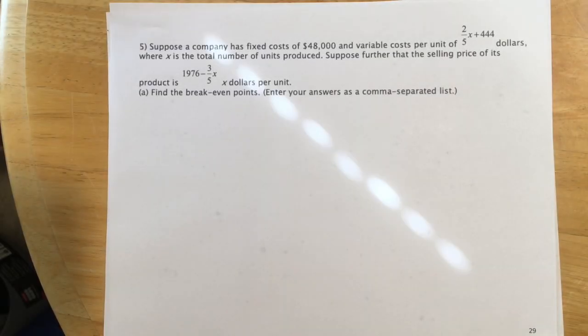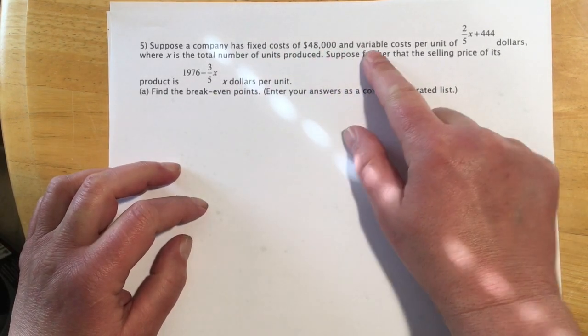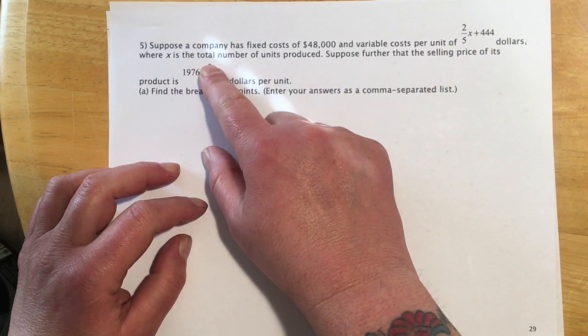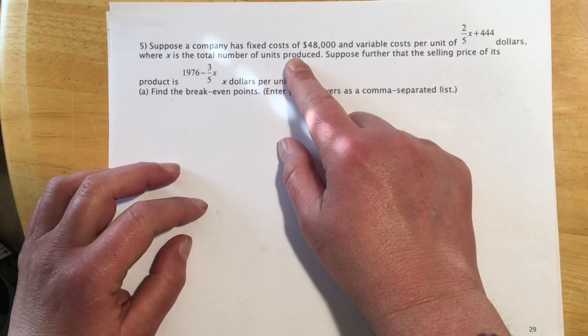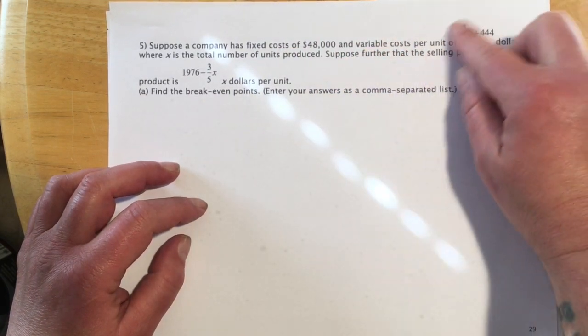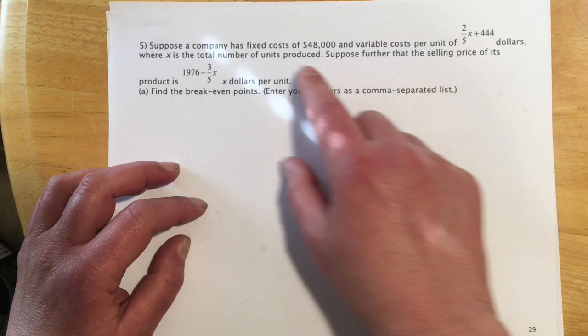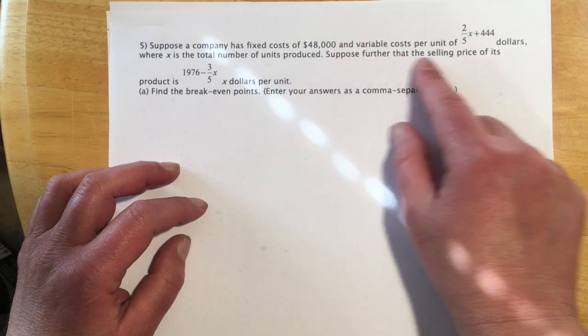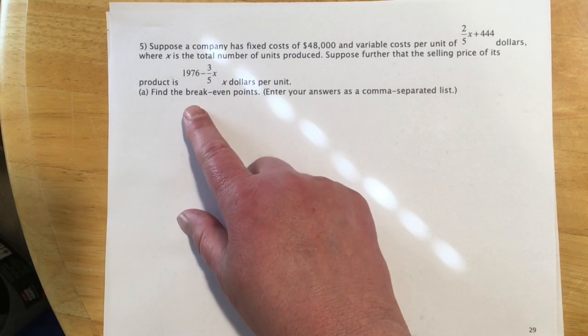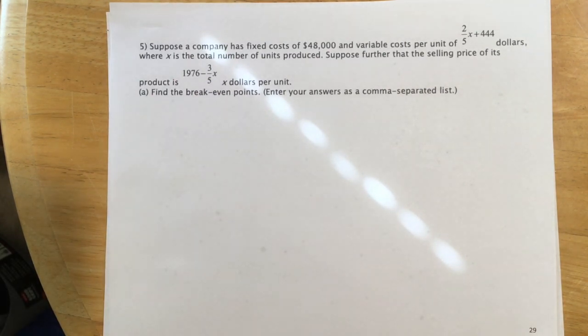Okay, I think number 5 is like the longest math question ever. So suppose a company has a fixed cost of this and a variable cost per unit of this, where x is the total number of units produced. So we have fixed cost and then we have variable cost, but now our variable cost is variable, and so that's going to lead to a quadratic equation out of this. Suppose further the selling price of the product is given by this. Find the break-even points. So that means we need to get a cost function and a revenue function together.